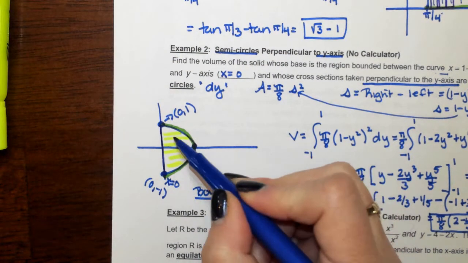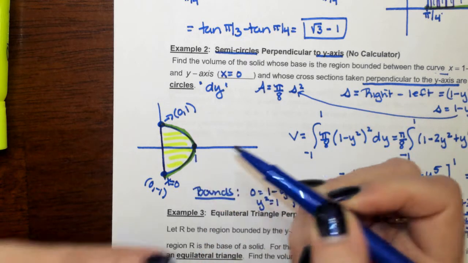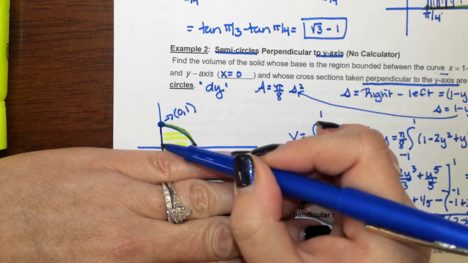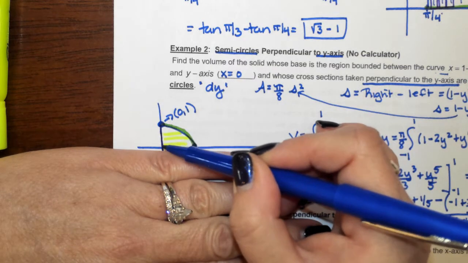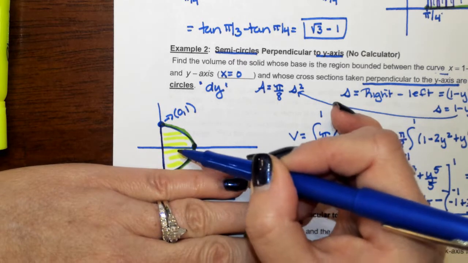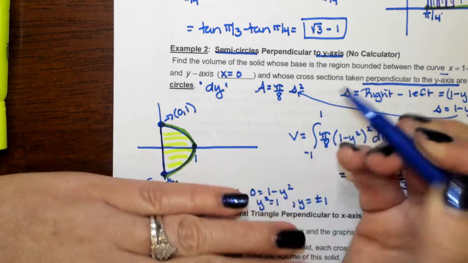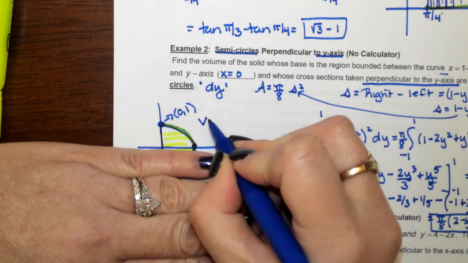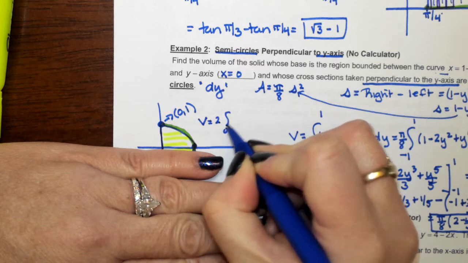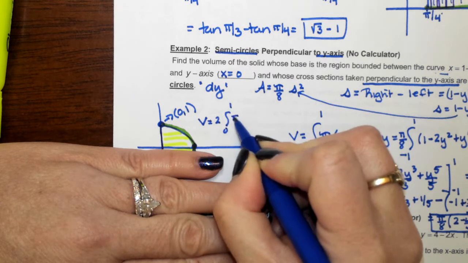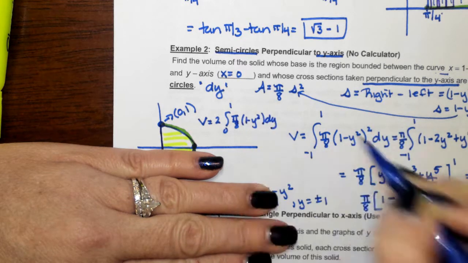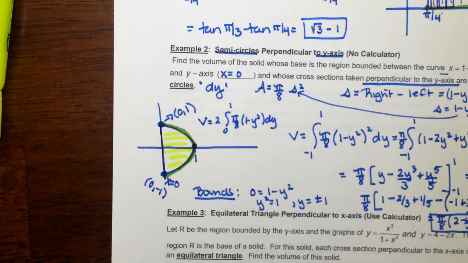Now, there's another way you could have also done the integration here. Because this region is symmetric over your x-axis, another way you could have calculated this volume was to use this idea of symmetry. In other words, we know that the volume above your x-axis is equal to the volume below the x-axis. So another way you could have done this is you could have doubled the integral from 0 to 1 of pi over 8 times 1 minus y squared, squared, dy. Sometimes that symmetry helps save you some time.